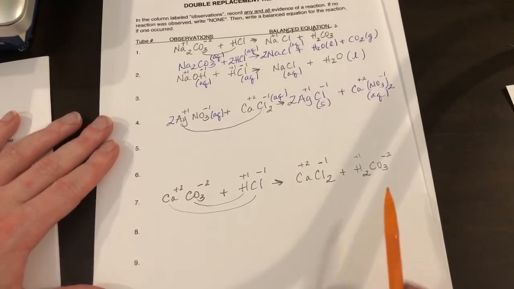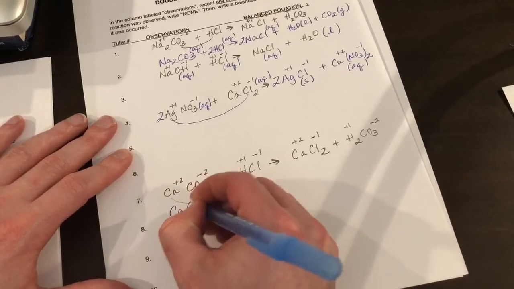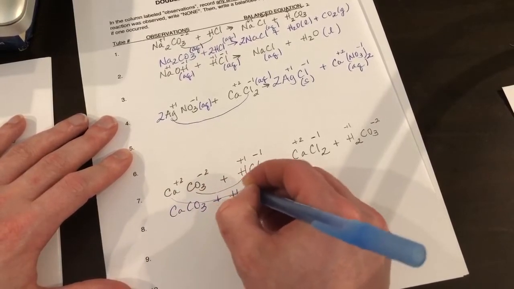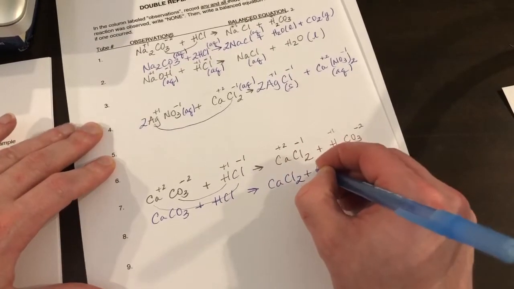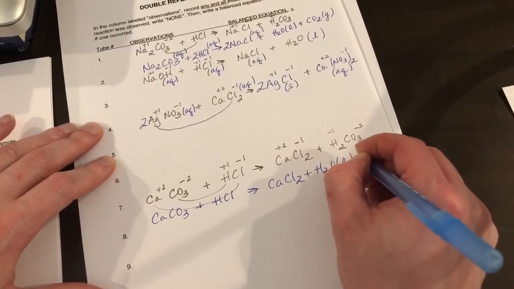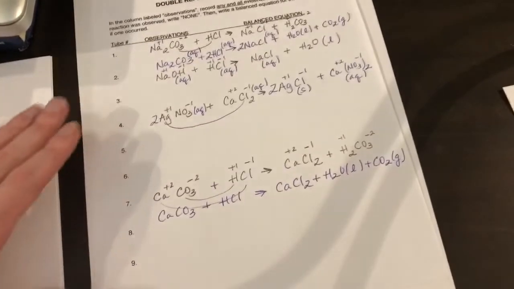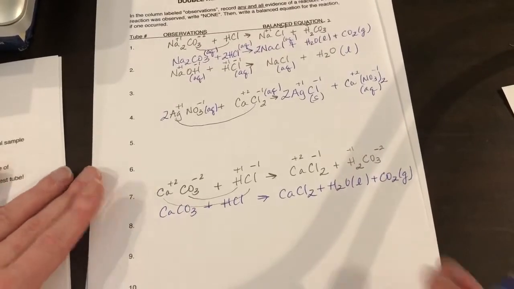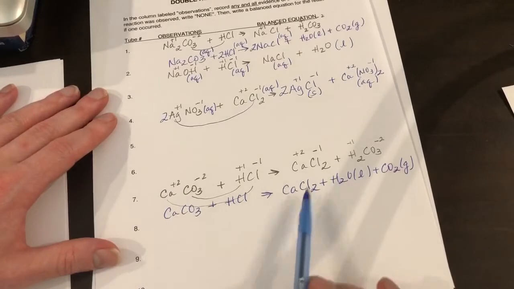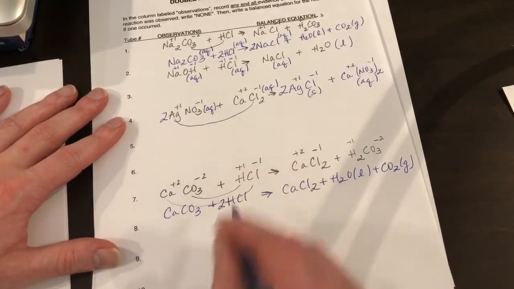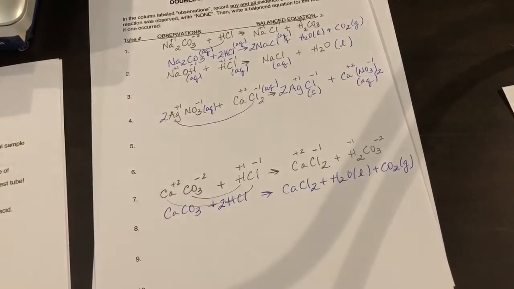Now, when you get this carbonic acid going on, it's always going to break down to water and carbon dioxide. Okay, so you're going to see some sort of bubbles going on. Now we're going to balance this thing. You got 2 Cls on this side. We need 2 Cls on this side. 2 H's, 2 H's, 1 CO3, 1 CO3. Should be balanced from there.